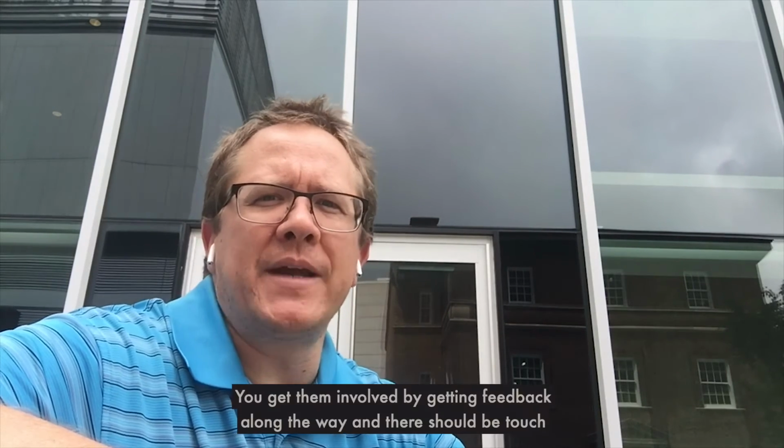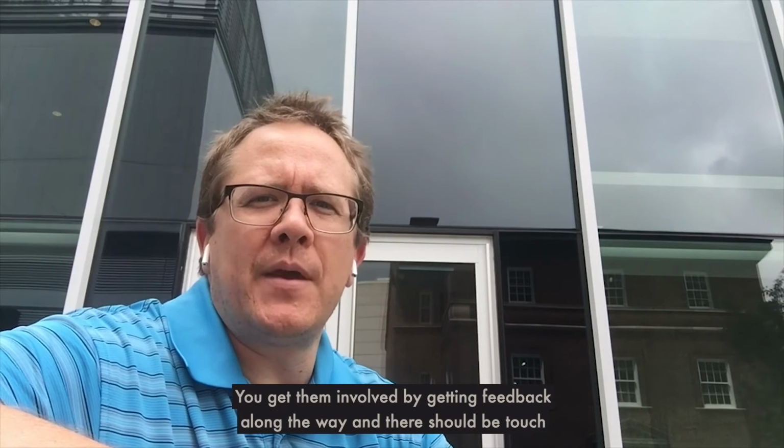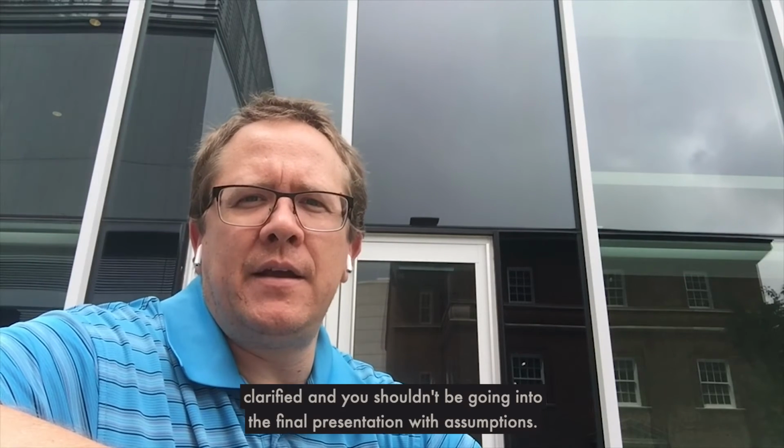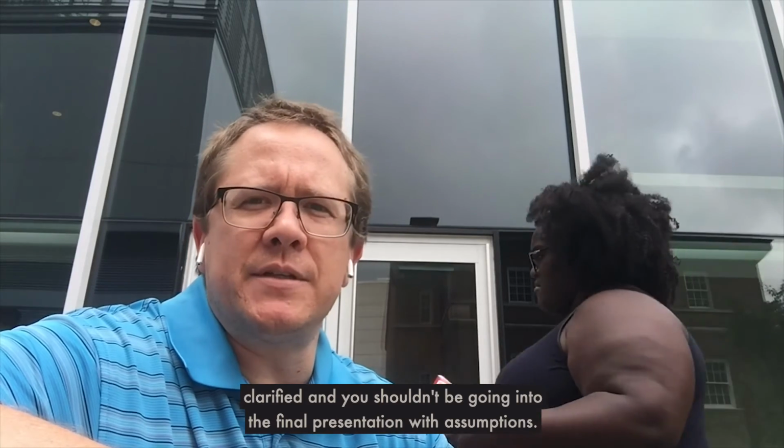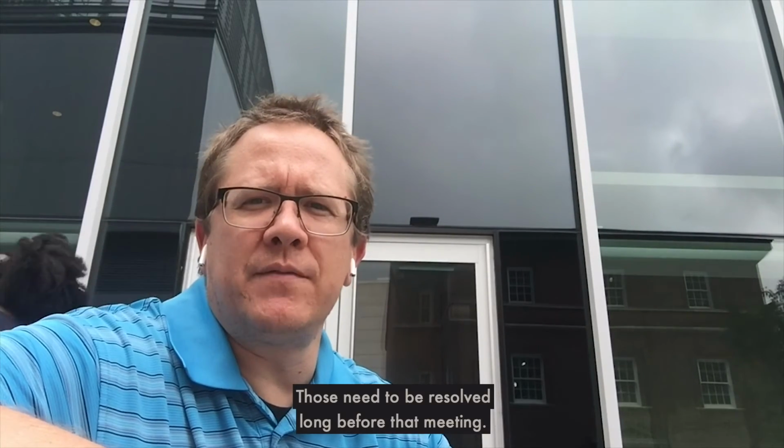You get them involved by getting feedback along the way, and there should be touch points in your process, places where you check in and have your assumptions clarified. And you shouldn't be going into the final presentation with assumptions. Those need to be resolved long before that meeting.